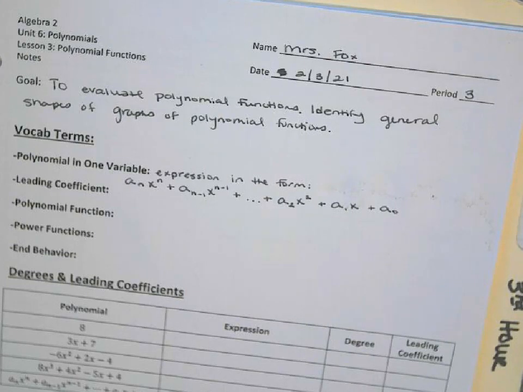It's kind of like when we did quadratics. We did ax squared plus bx plus c. We used a, b, and c, but our problem is we don't want to run out of alphabet. So instead, we just stick with a and we just number them. That just tells you that those are all being numbered.